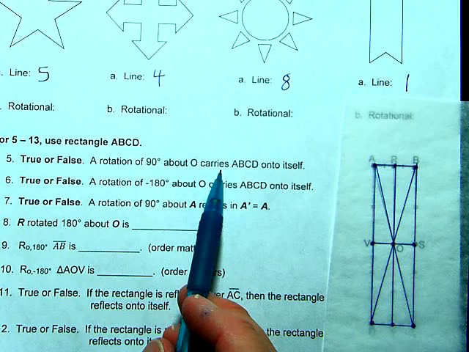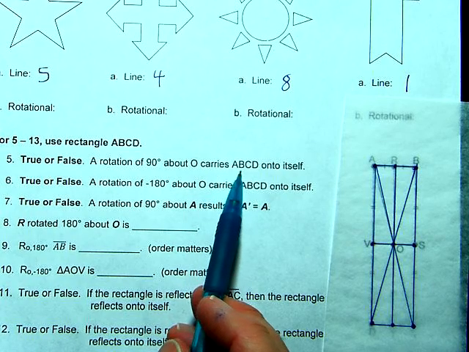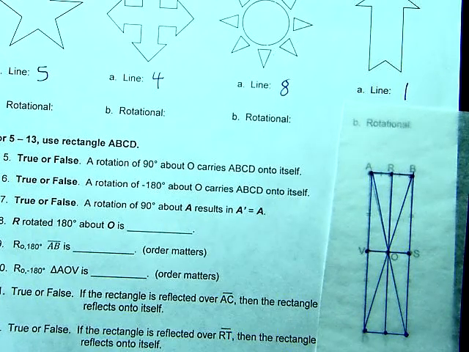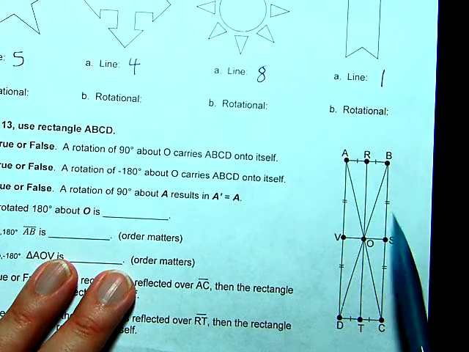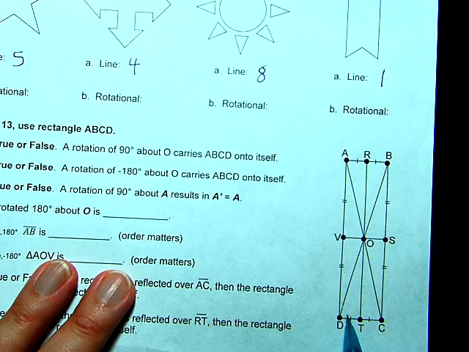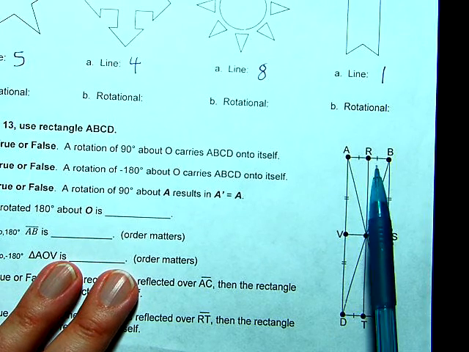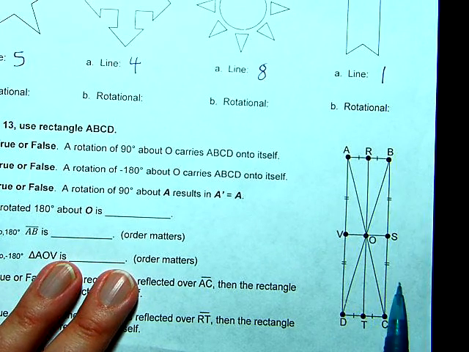What does it mean that it carries A, B, C, D onto itself? Well, what is A, B, C, D here? A, B, C, D is a rectangle. At least it's supposed to be a rectangle. That's what they're trying to express in this figure.